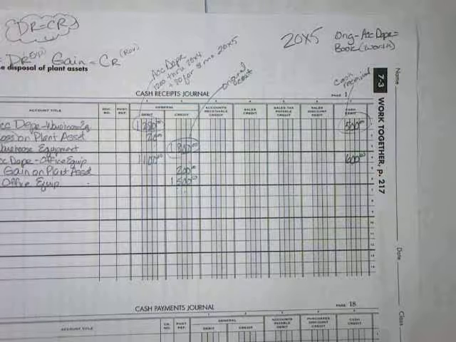Paid cash $23,000 plus the old truck for a new truck, and then it has all of our numbers on there. Okay? So basically, we're going to trade in an old truck and then put some extra cash in there for our new truck. Okay?